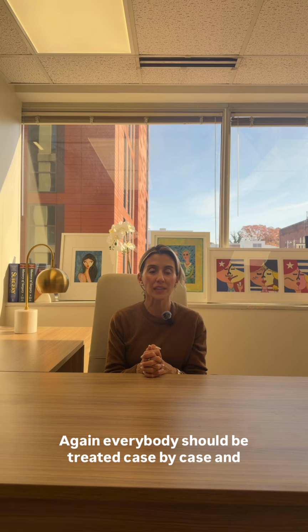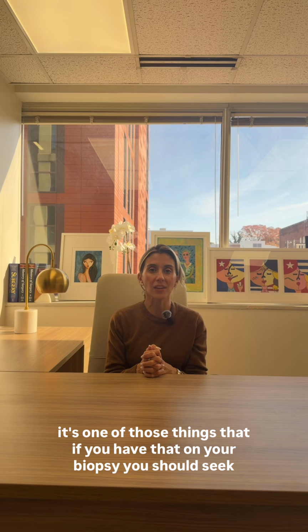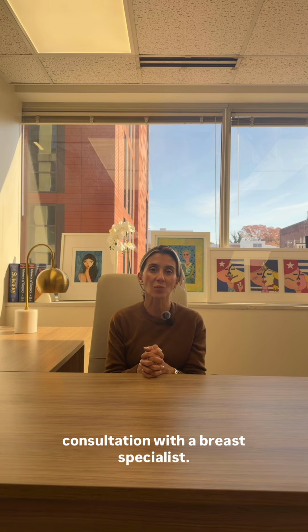Again, everybody should be treated case by case, and it's one of those things that if you have that on your biopsy, you should seek consultation with a breast specialist.